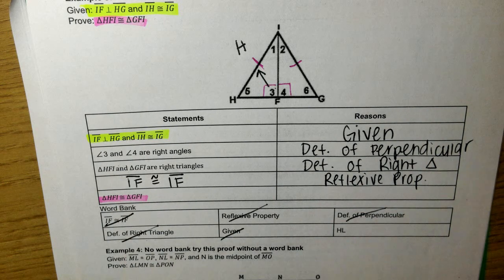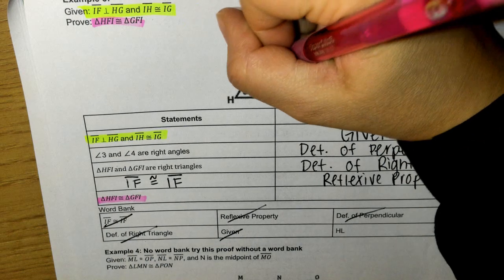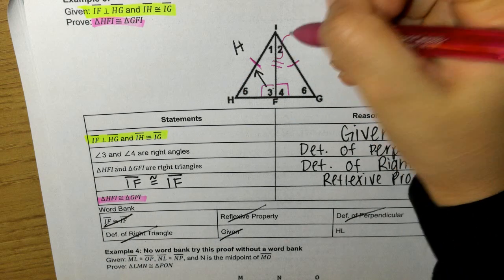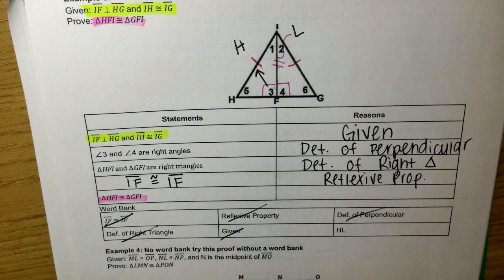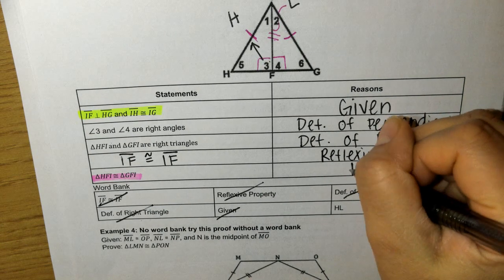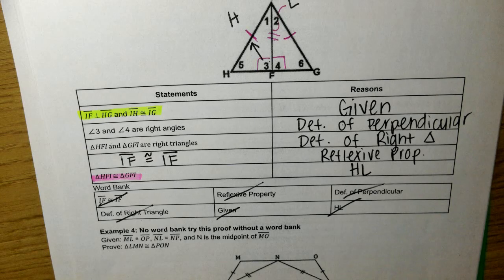Now I can finally state, ooh, I forgot to give it the tick marks. This was a leg. I got HL congruence, and we are done with this proof.